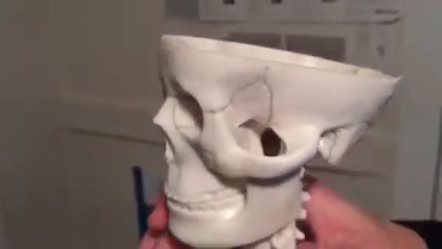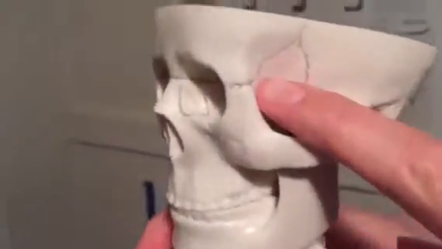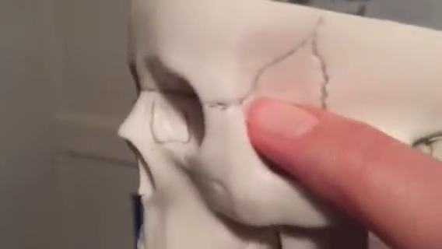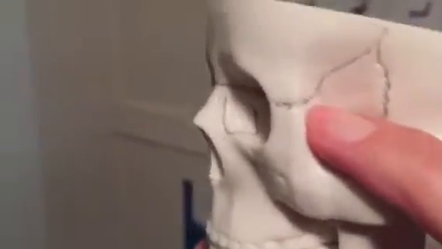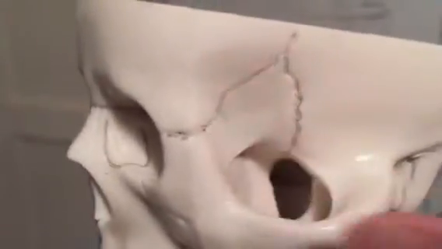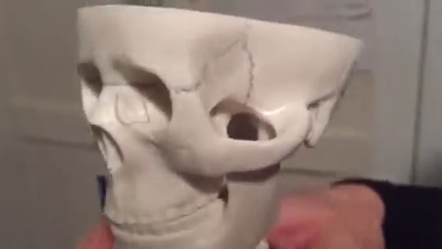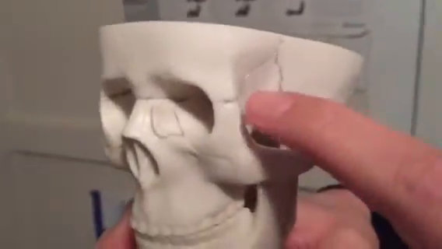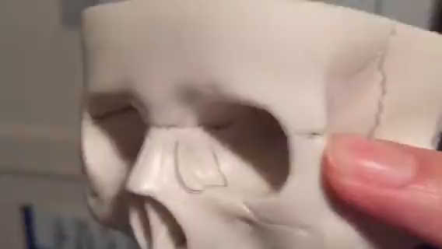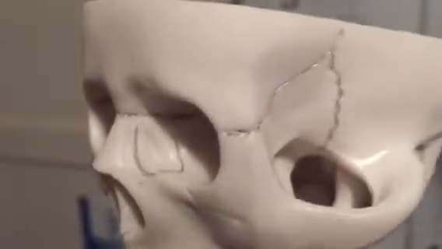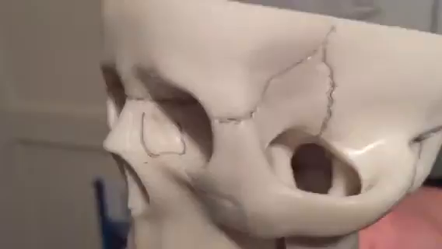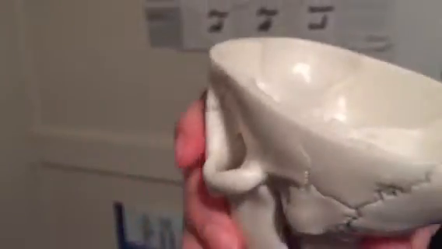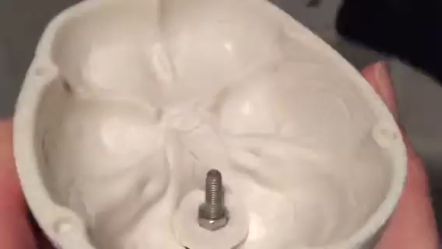Next would be the sphenoid bone, which is here. And then the superior orbital fissure, which cranial nerves 4 and 5 pass through, which is here. Then the internal views of the sphenoid bone would be the lesser wing and the greater wing in here.